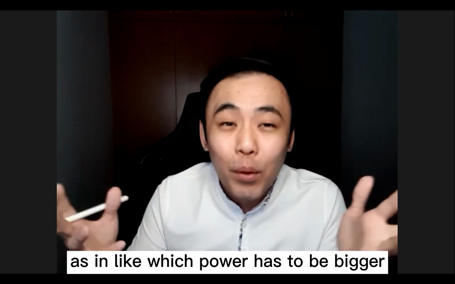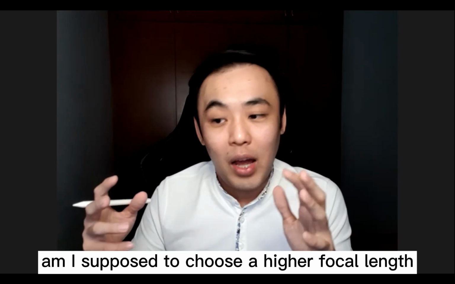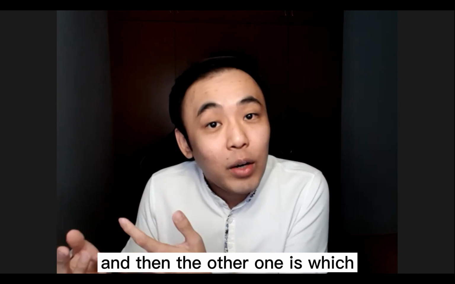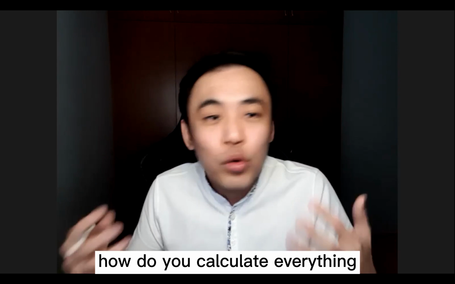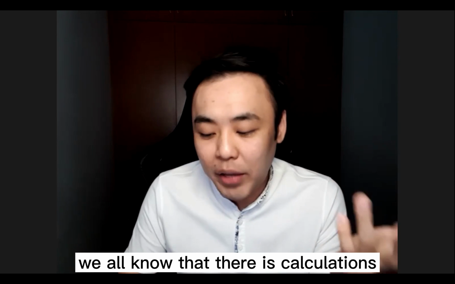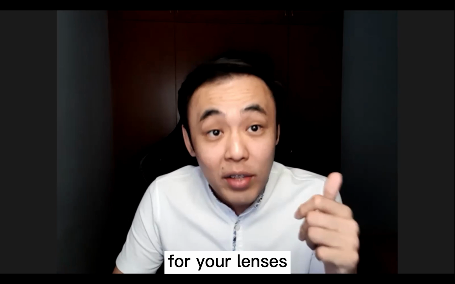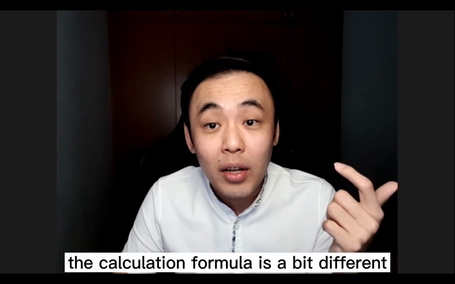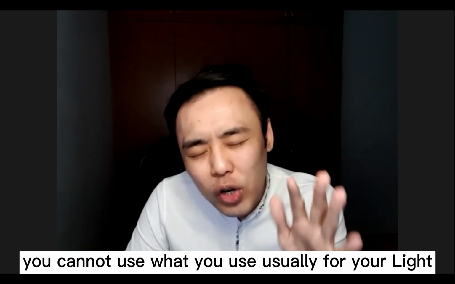As in which power has to be bigger, which lens am I supposed to choose, a higher focal length or even a higher power? And the other one is how do you calculate everything? For lenses, we all know there are calculations. But for telescope and microscope, the calculation formula is a bit different. You cannot use what you usually use for light.